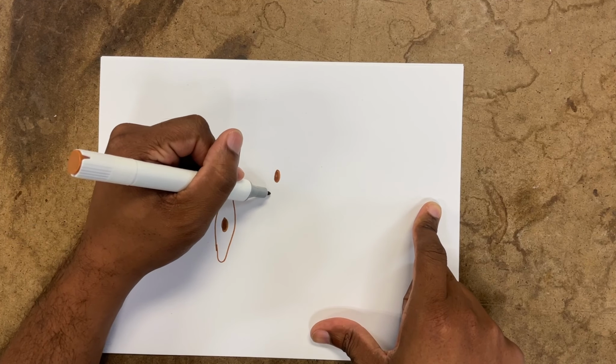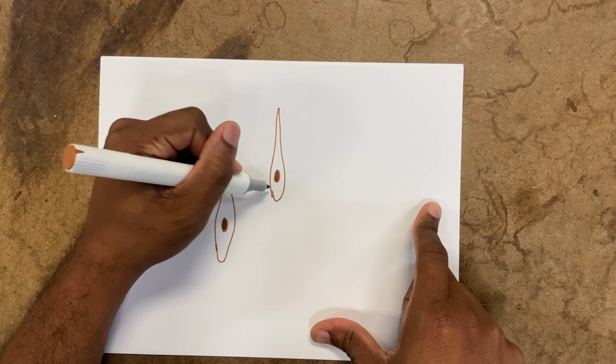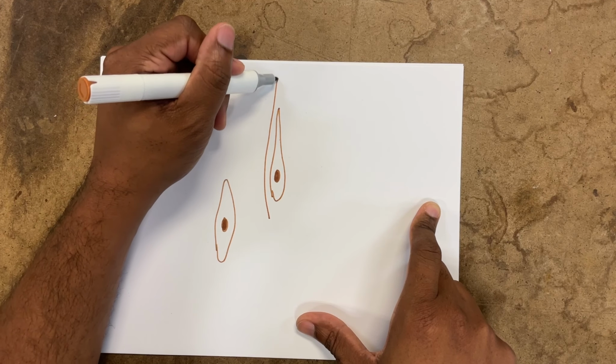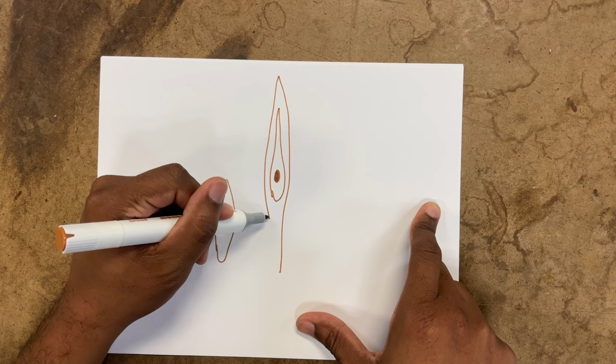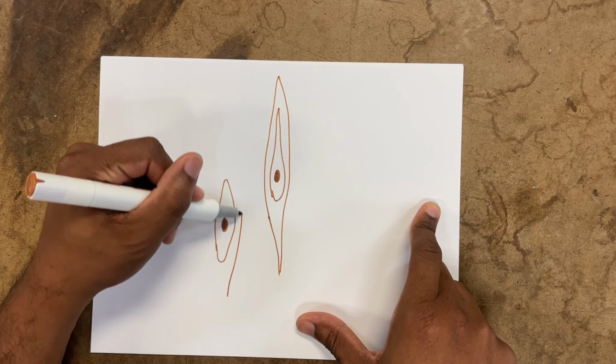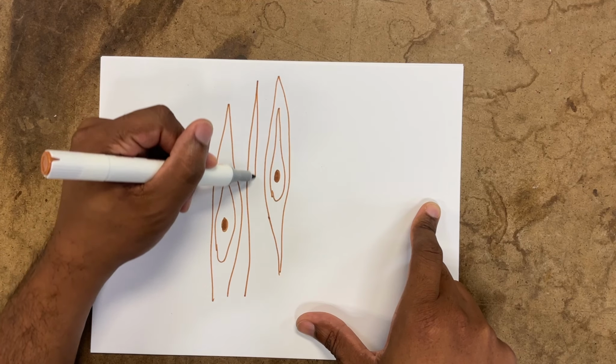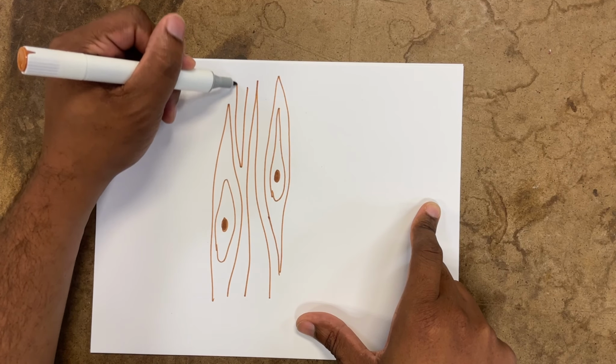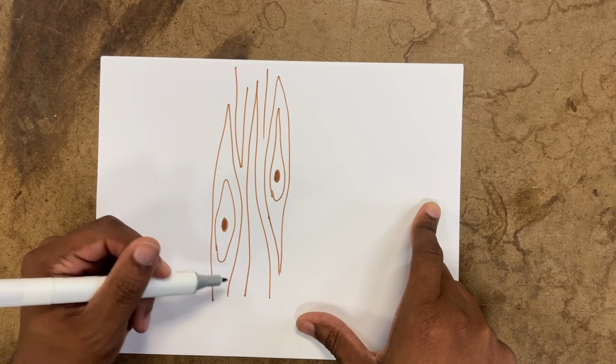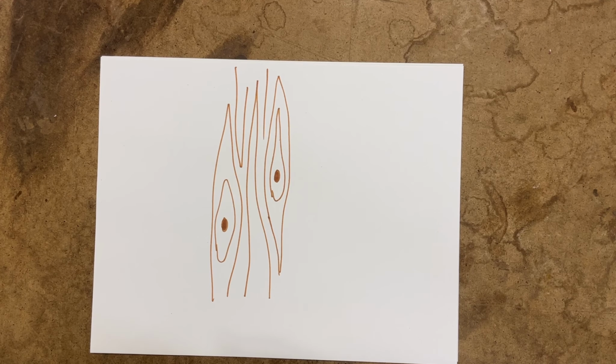And what I'm going to do is start off by drawing the knots of the wood. So that's what those two dots are. And then I'm drawing these oblong shapes around them, right? And as you can see, with each shape, they get a little bit longer, a little bit pointier. And now I'm just adding a few filler lines. And you can see by doing this, I'm starting to create this wood grain.